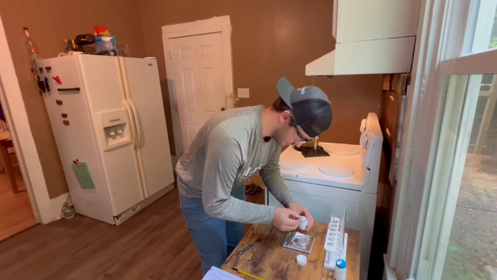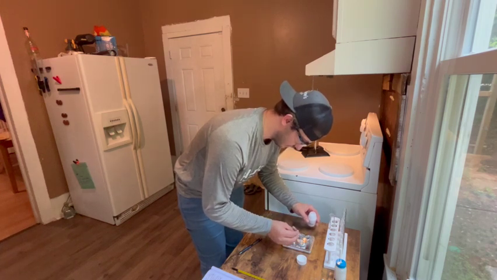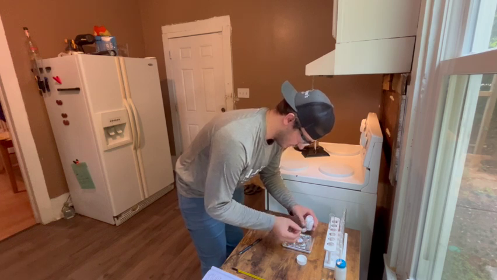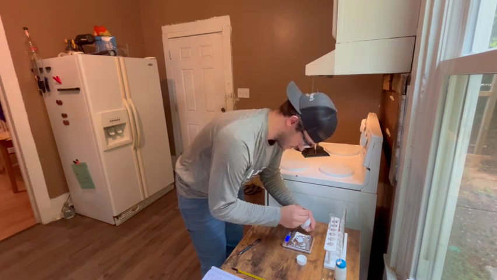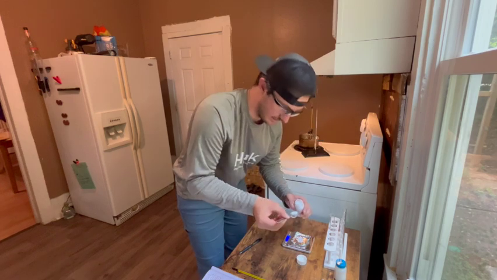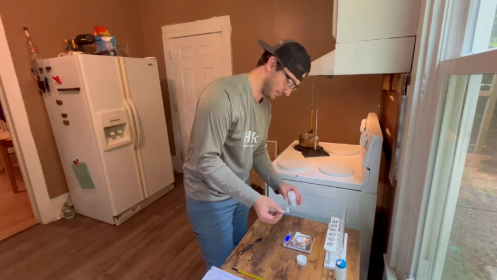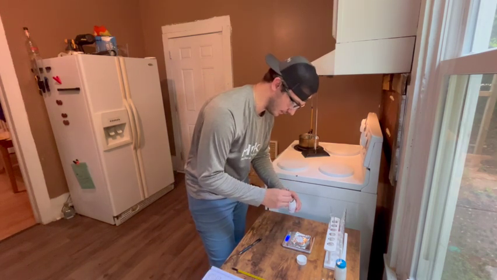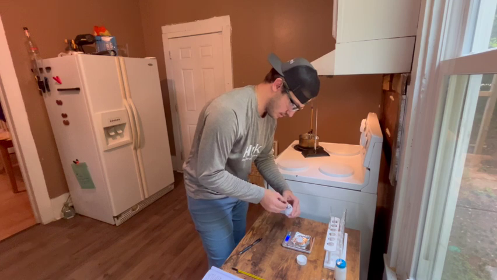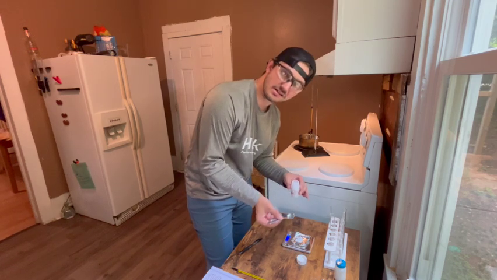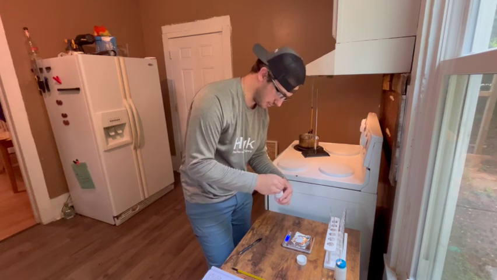This is also a white crystalline. It's got a strong odor to it though, and it's more of like a flaky sheet, whereas the paradichlorobenzene is more of a cubic structure.